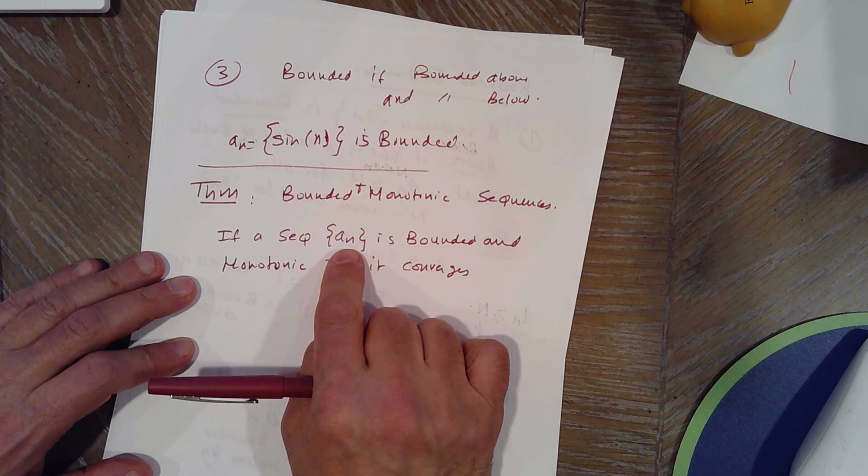Now, if you look at the remark in the note on page 12, it says every convergent sequence is bounded. So if you know a sequence is convergent, then it's bounded. But the converse is not necessarily true.